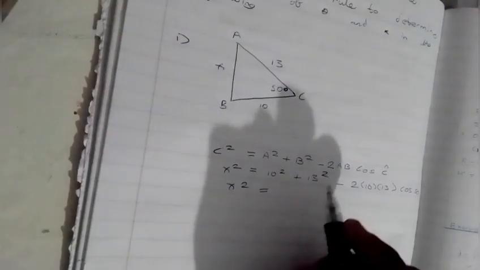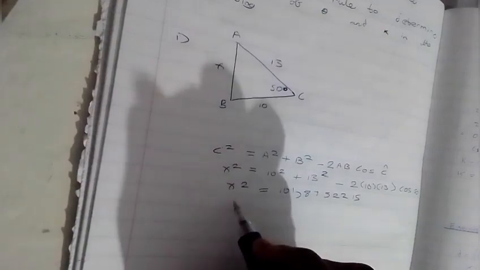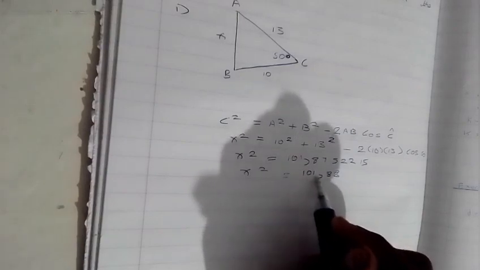Our answer is 101.8752215. From there we can say x squared equals 101.88. Since here it's a 5, it's going to be 101.88.